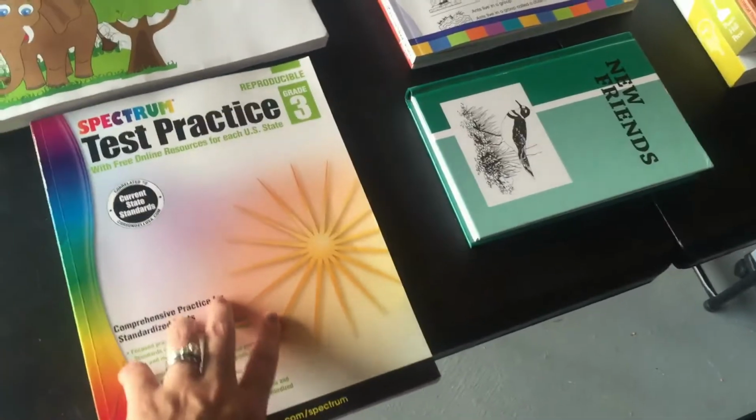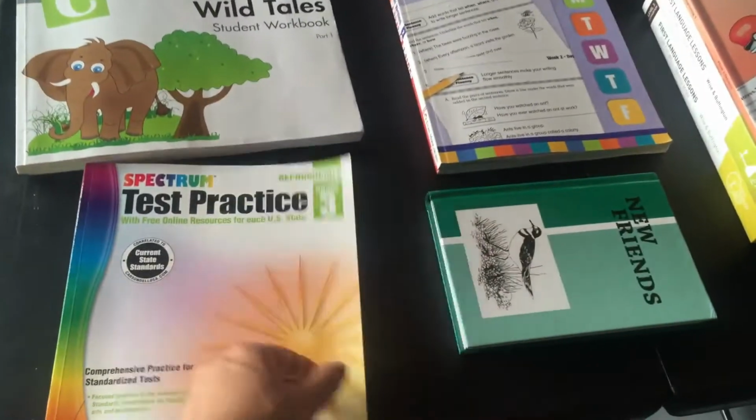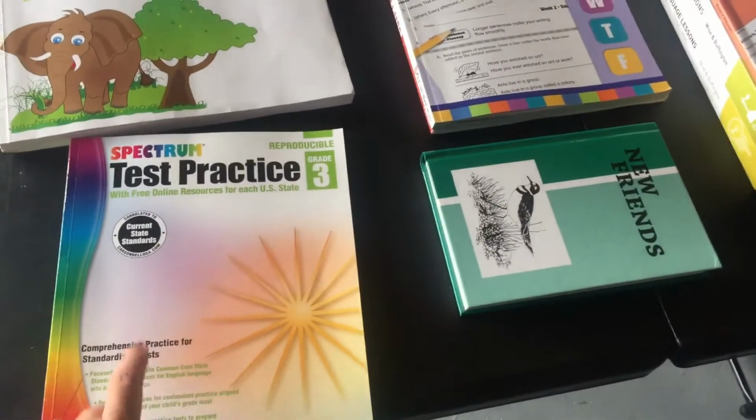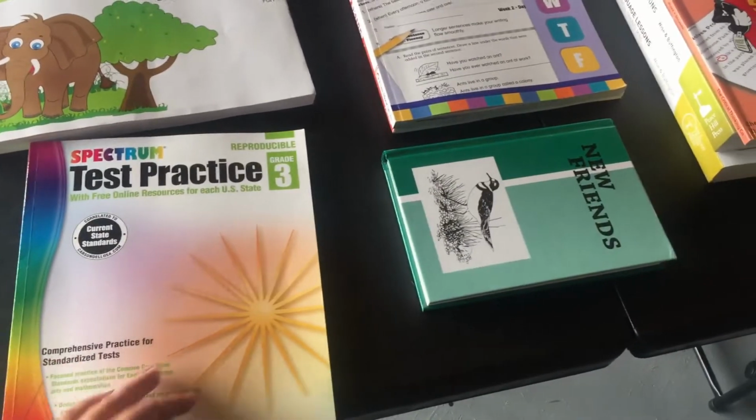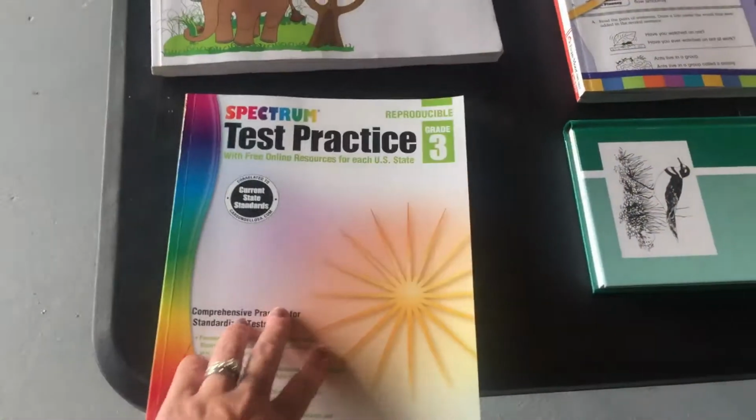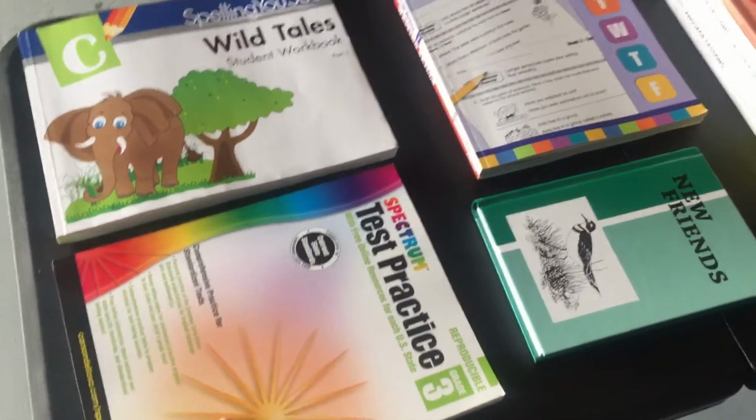I have this in here as her language arts because we just started doing this, since in our state we have to take a nationally standardized test at grade 3. So we started this as test practice, and it has things like synonyms and vocabulary and different things. So we do that as part of our language arts.